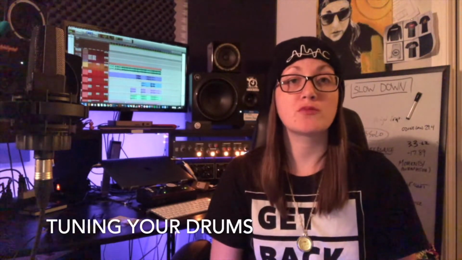Today I want to talk about the concept of tuning your drums to the key of your song. This is going to be a great tip for engineers and producers alike. To be honest, I think that this is best done in the production stage, but it definitely makes its way to the mixing stage all the time.